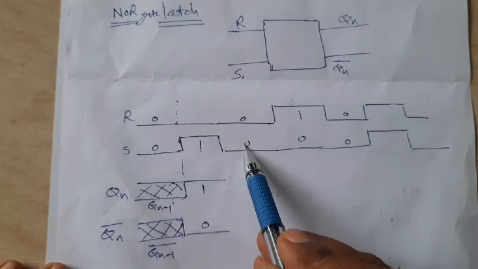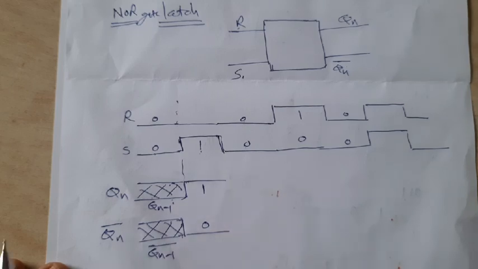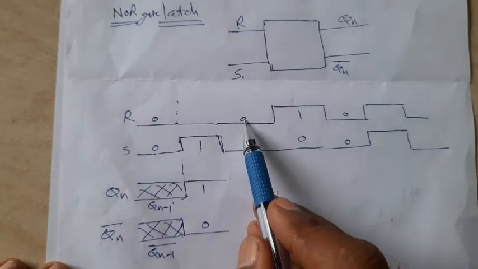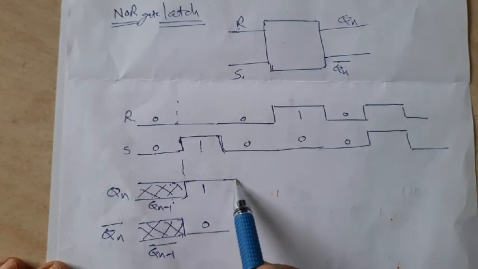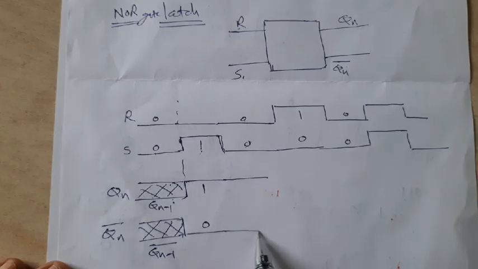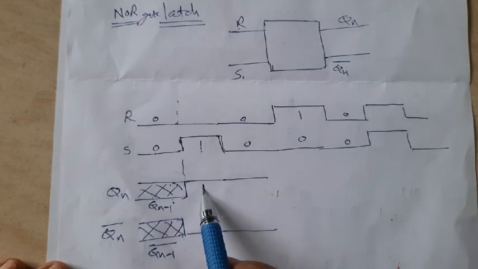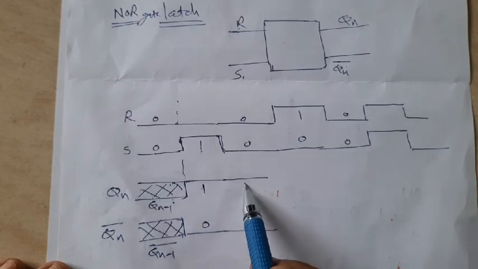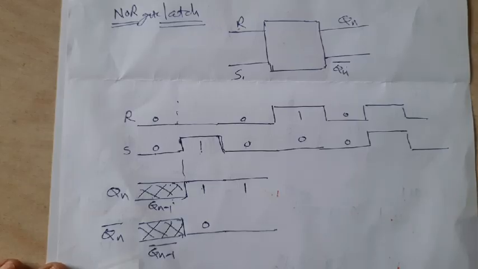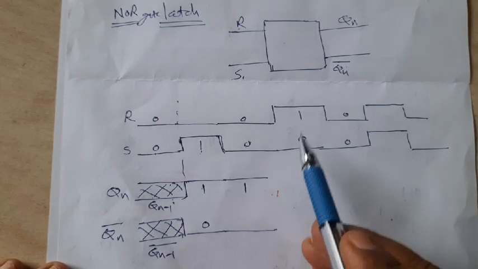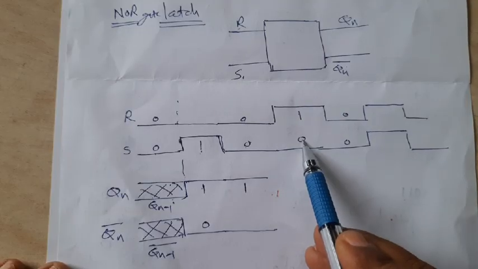Now again R and S are 0 0 somewhere here. What happens if R and S are 0 0? The output remains as it is. Now it is 1, therefore it remains 1. What happens if R is equal to 1 and S is equal to 0?